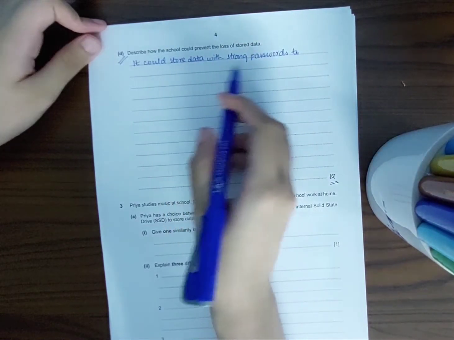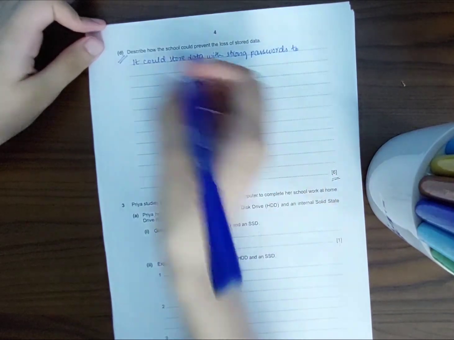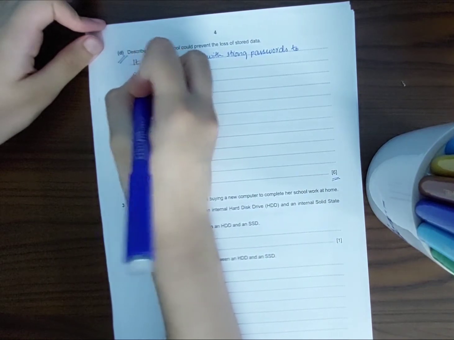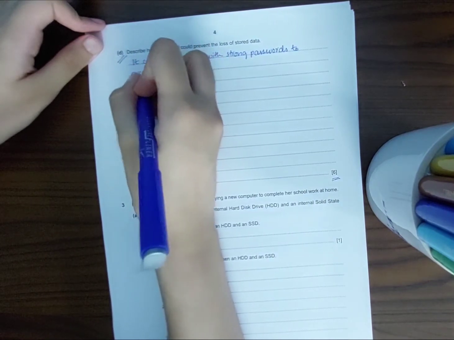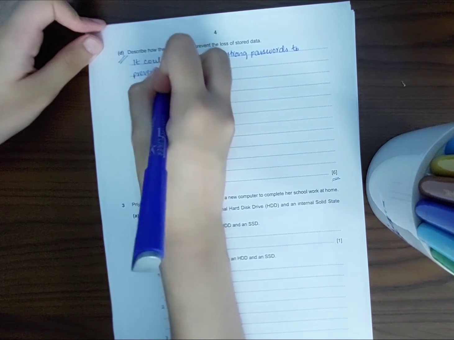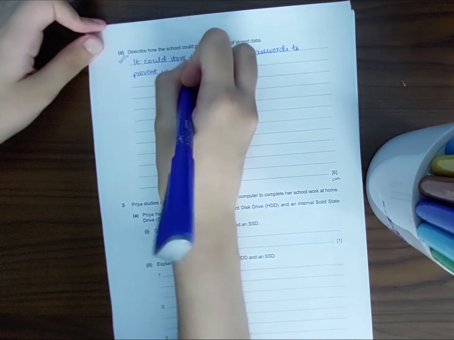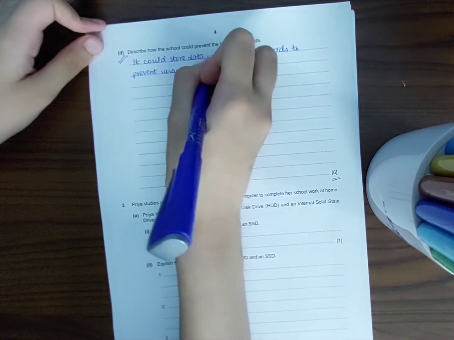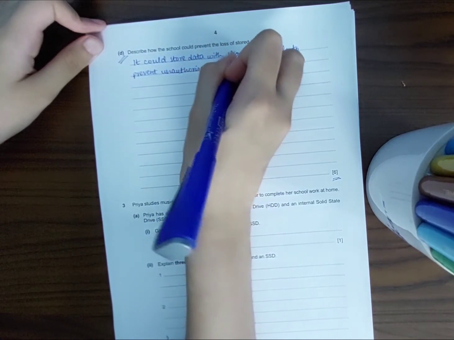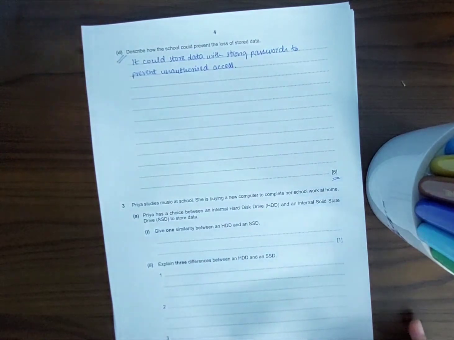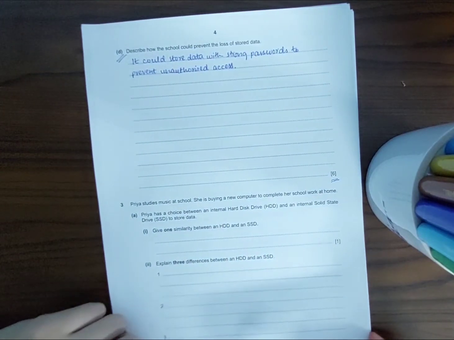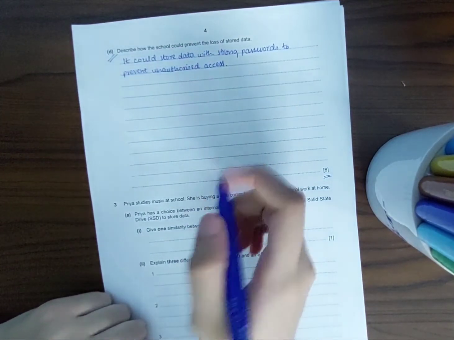Now you have to state a reason, and then you have to obviously explain it. Okay, so you can write that to prevent unauthorized access. Okay, because of course strong passwords would prevent unauthorized access to your data.